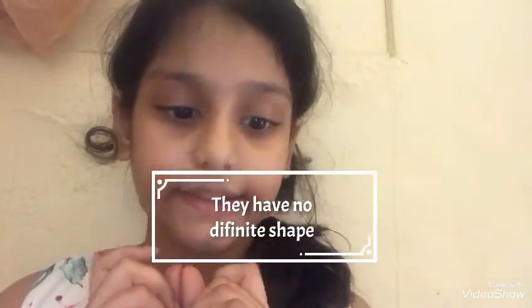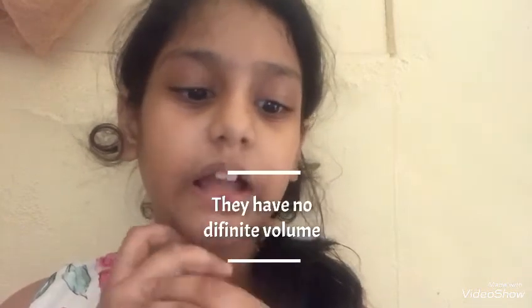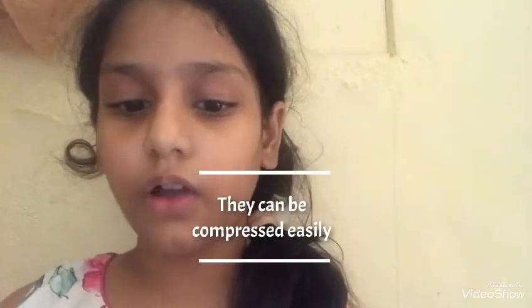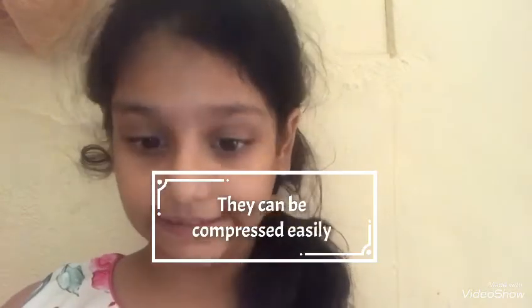So let's see the properties of a gas. They have no definite shape and they have no definite volume. They can be compressed, and now I'm going to tell you a fact: the forces of attraction between the molecules of gas are very weak.